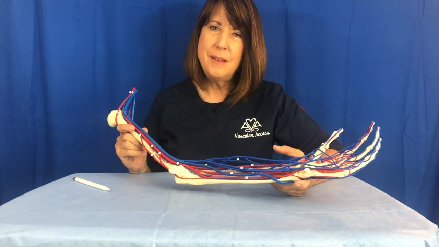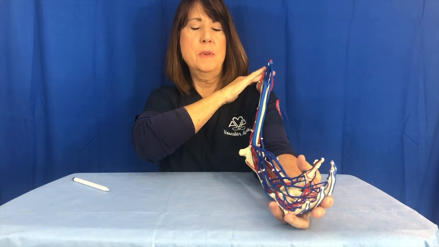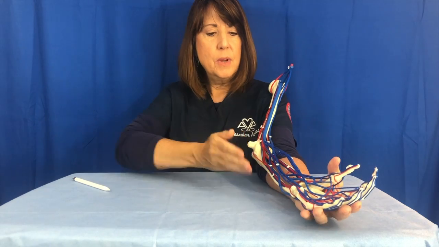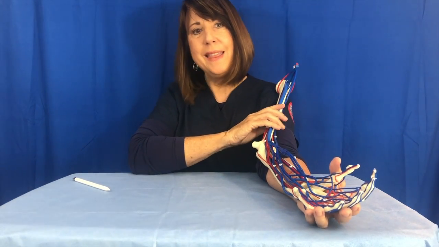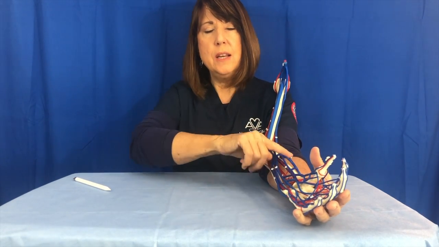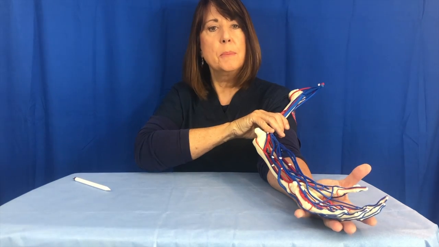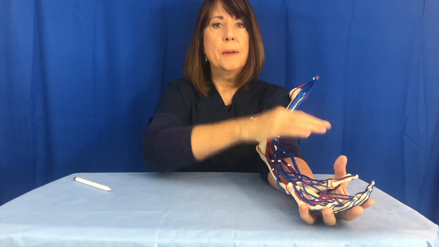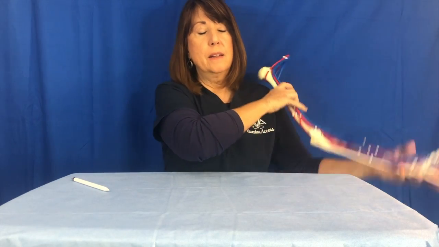So, a little orientation to what we're looking at. Left arm, starting up at the humerus, coming down, we have the ulna and the radius. Remember, in the anatomical position, the radius radiates outward. Palmar side up, dorsal side would be to the back.